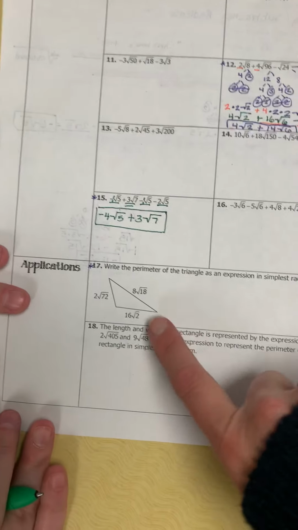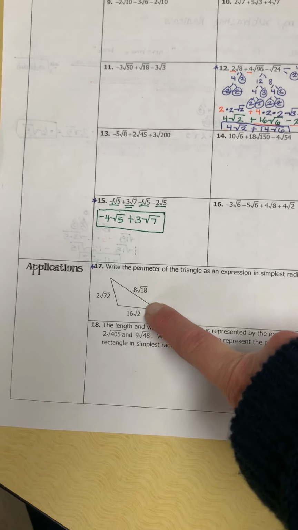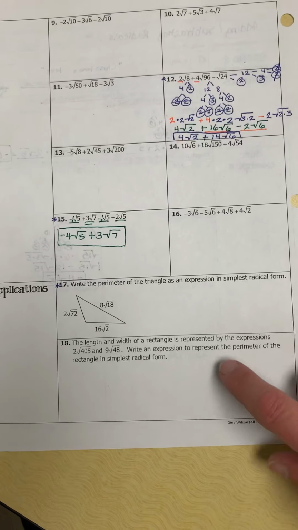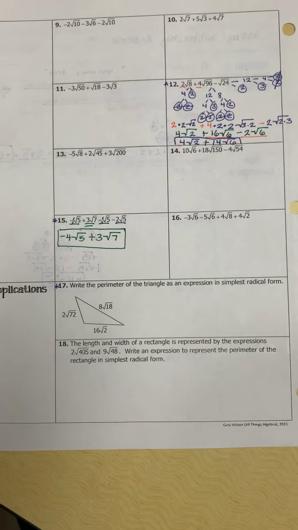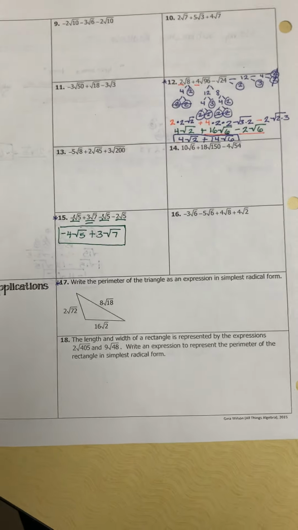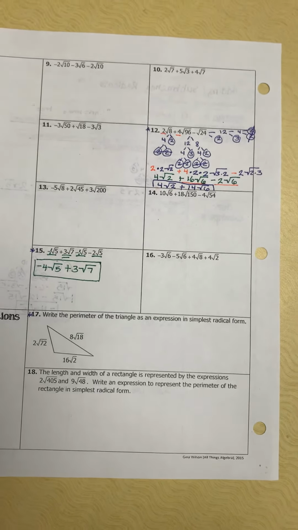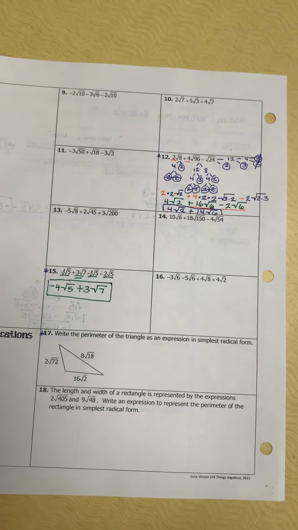So we're going to let you try the hard ones because perimeter, you know that you just add all the sides, length and width of a rectangle. It tells you the length and width, and they want an expression to represent the perimeter. So draw it out, label it, put it in simplest form. Okay, so that's today. Look, that video is like 8.5 minutes, so it's pretty easy.